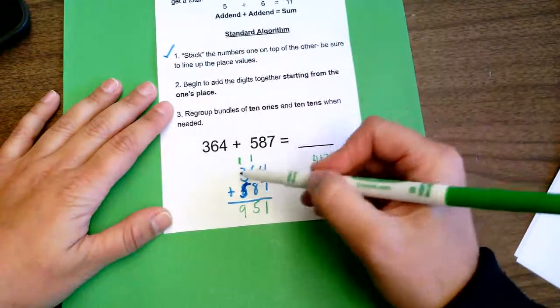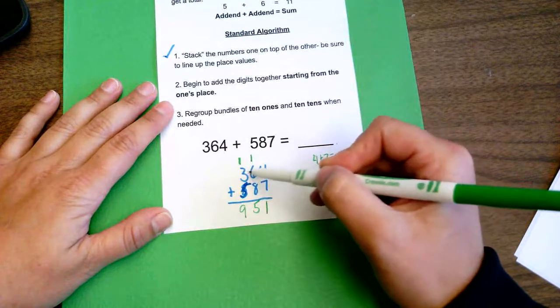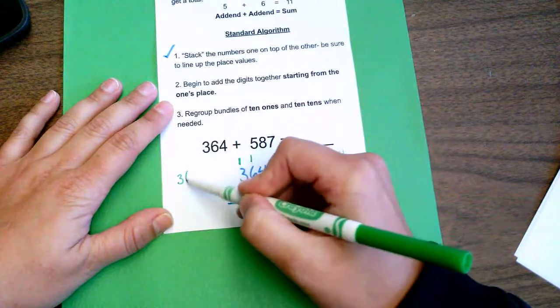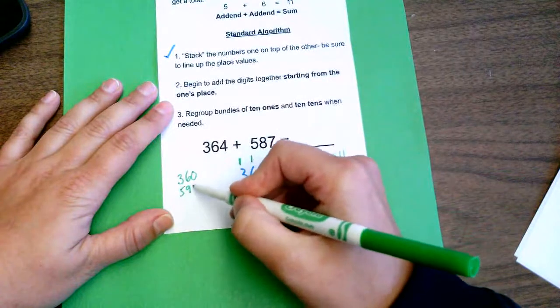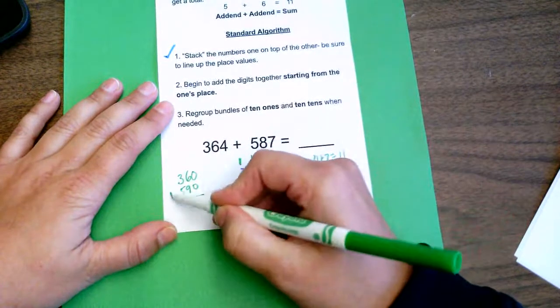So I'm going to round these numbers to the nearest 10. 364 would round to 360. 587 would round to 590. And now I'm going to add these numbers together.